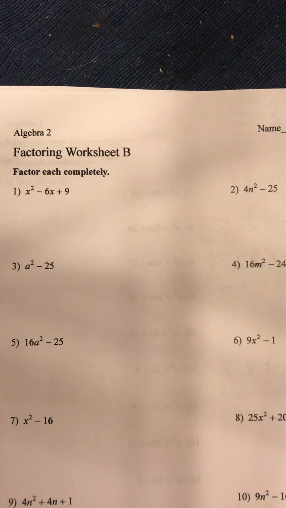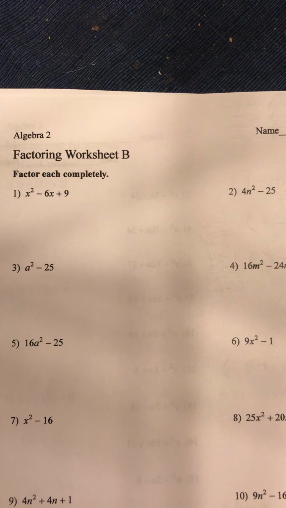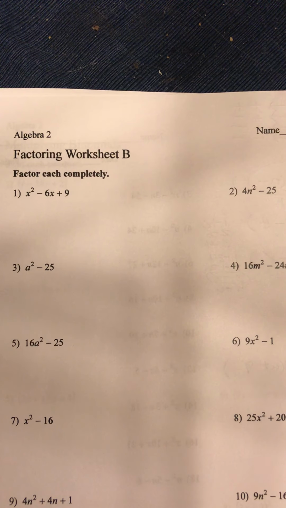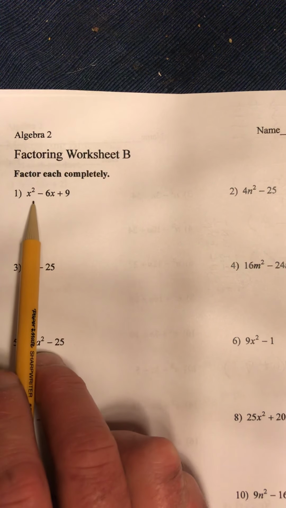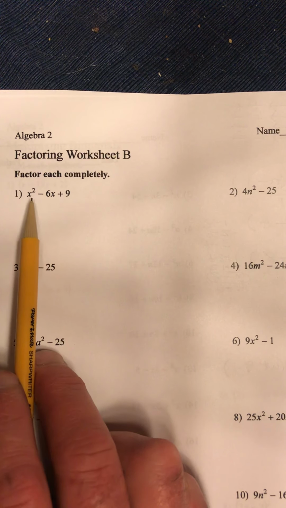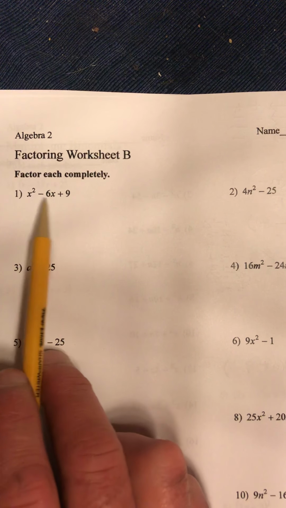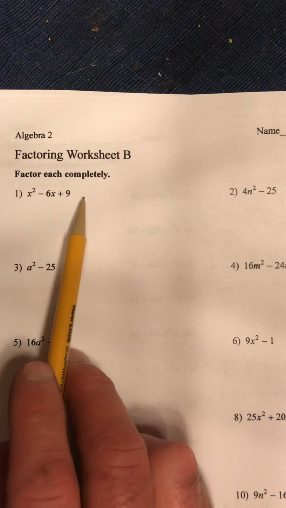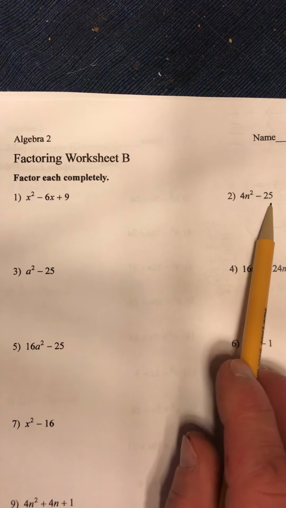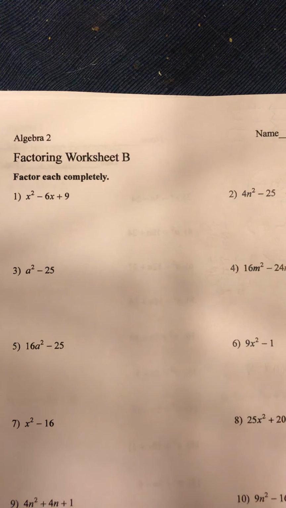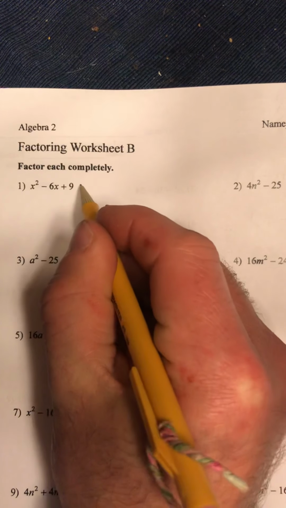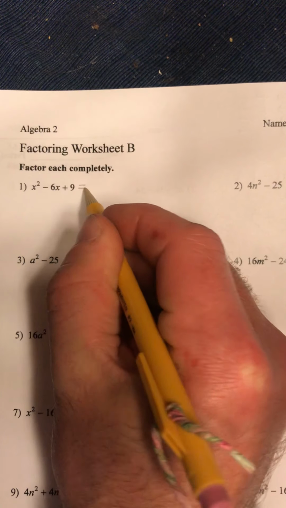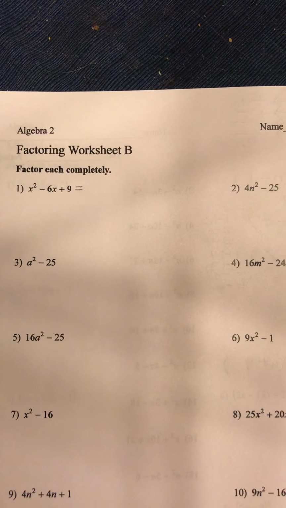All right, so here we are on factoring worksheet B, and what we have is some special situations on these. We either have perfect squares or we have differences of squares, okay? So while we're doing these, we're going to be practicing those two ideas. Okay, so number one is a perfect square.